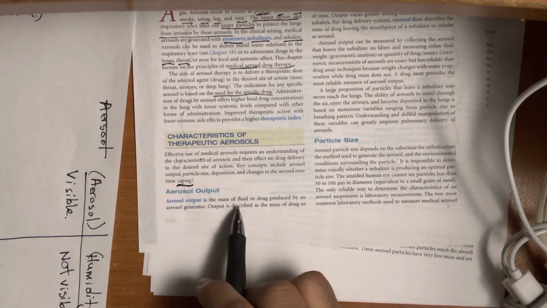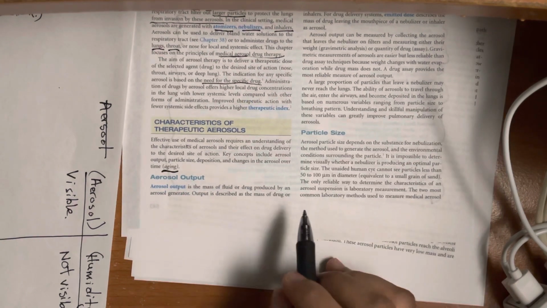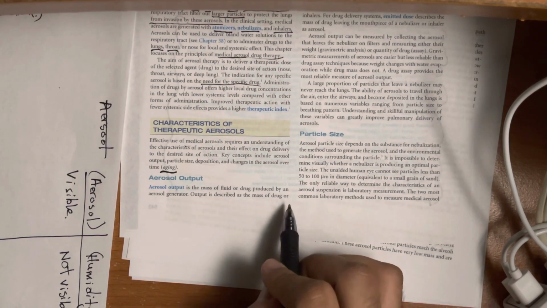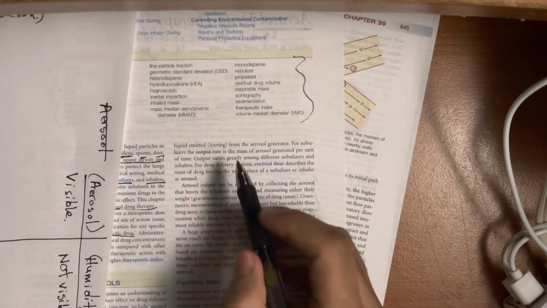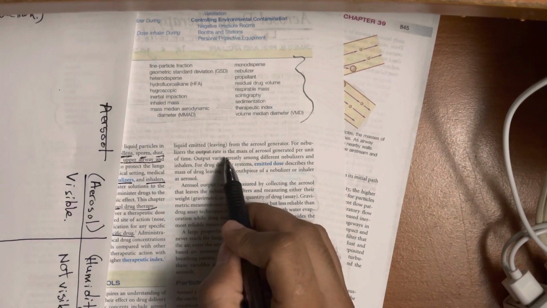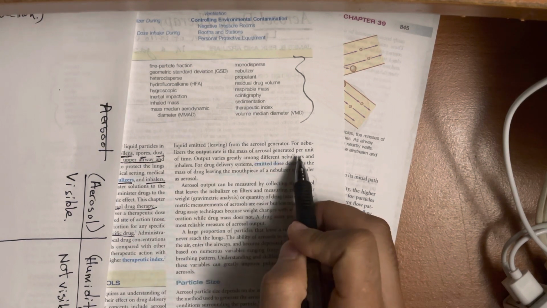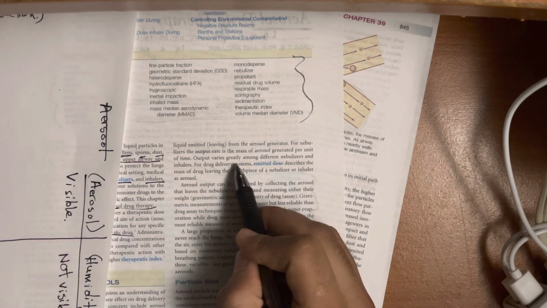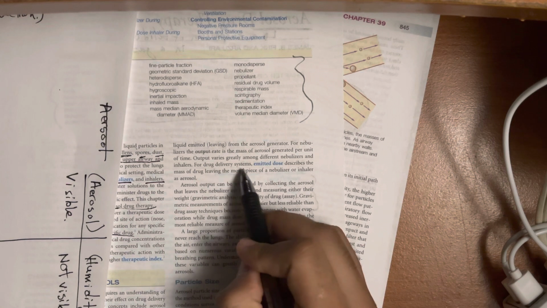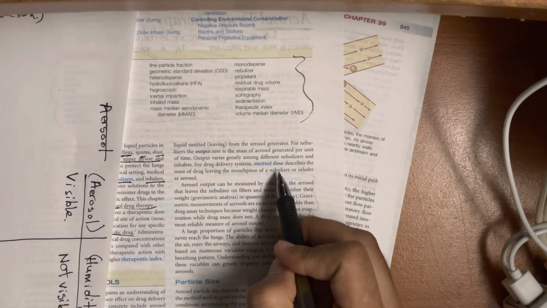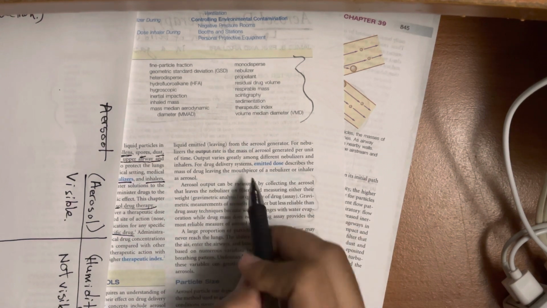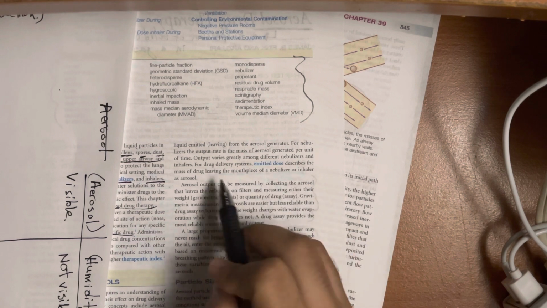Aerosol output is the mass of fluid or drug produced by an aerosol generator. Output is described as the mass of drug or liquid emitted leaving from the aerosol generator. For nebulizers, the output rate is the mass of aerosol generated per unit of time. Output varies greatly among different nebulizers and inhalers. For drug delivery systems, emitted dose, or leaving dose, describes the mass of drug leaving the mouthpiece of a nebulizer or inhaler as an aerosol.